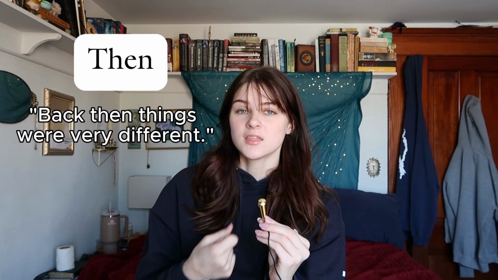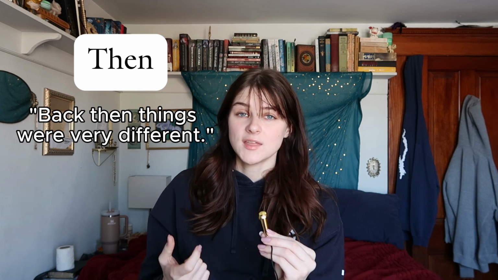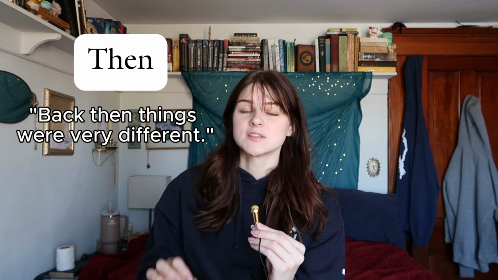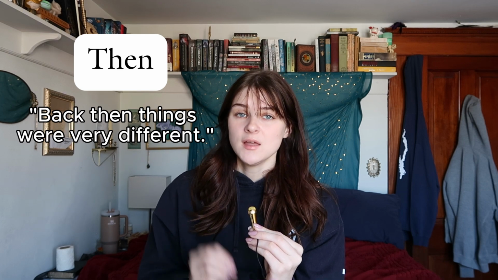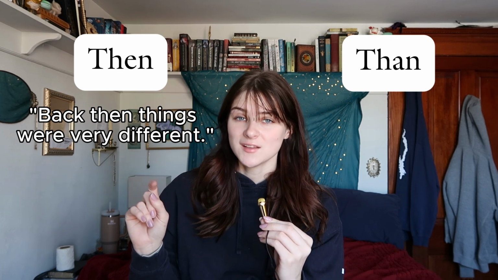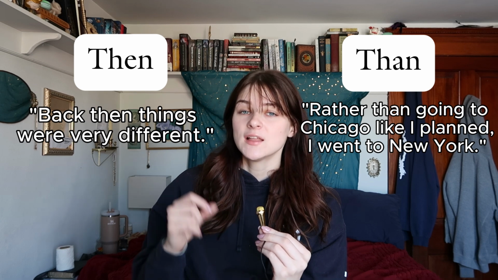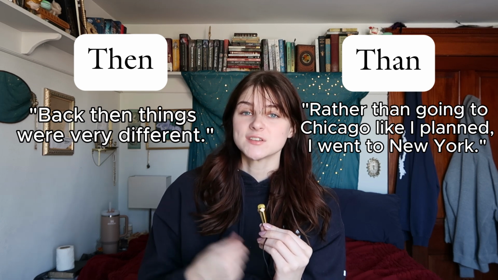Here are the sentence examples. Back then, things were very different. You're using then because it's describing a change in time, and you're specifically focusing on that change in time. For than, with an A, you could use this example. Rather than going to Chicago like I planned, I went to New York.